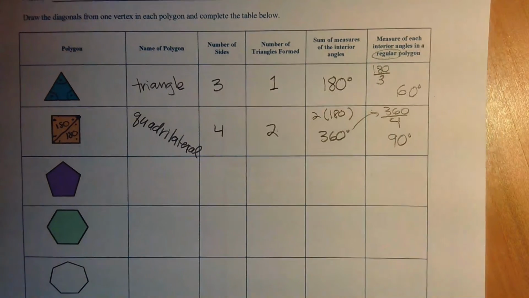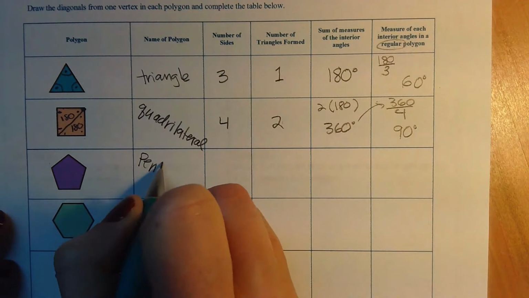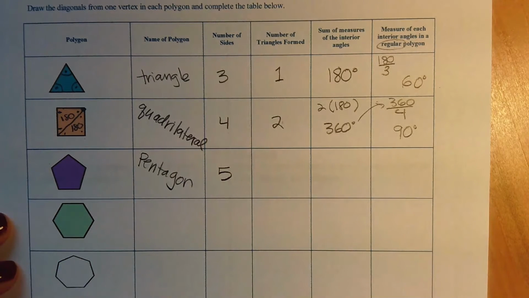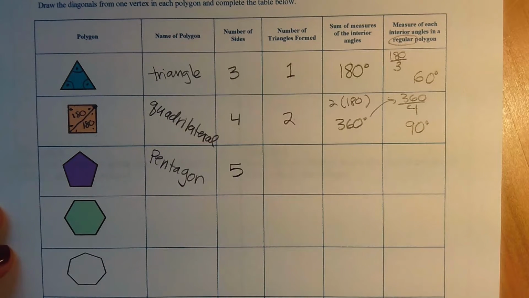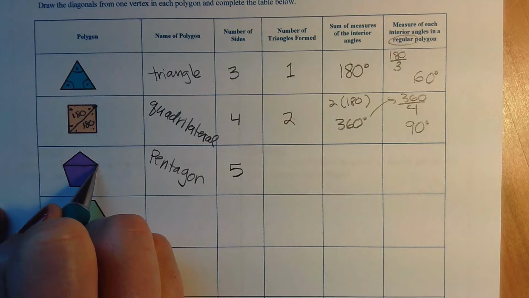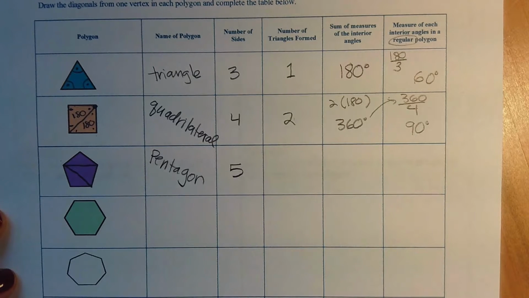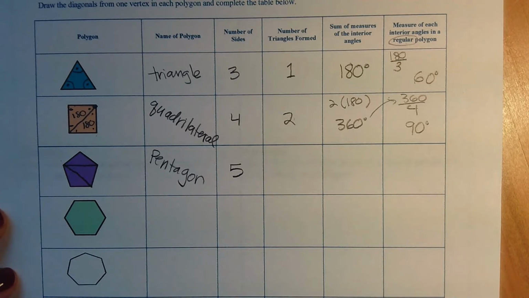Next one down is the pentagon, 5 sides. Okay, how many triangles can we form? This is the column that people goof up mostly. So pick any vertex. It doesn't matter which one. Okay, and only from this vertex are we going to create triangles. So we're going to draw a line to there and a line to there. Those are called diagonals. Okay, so I just created 3 triangles.